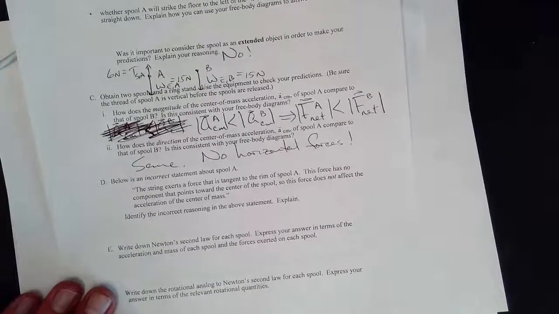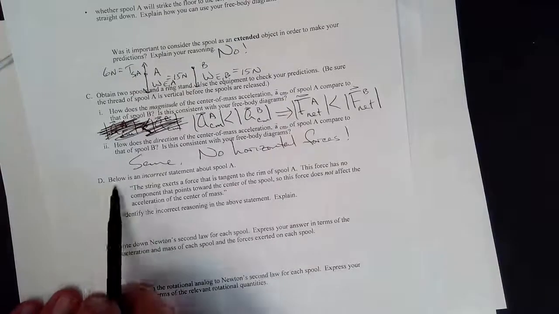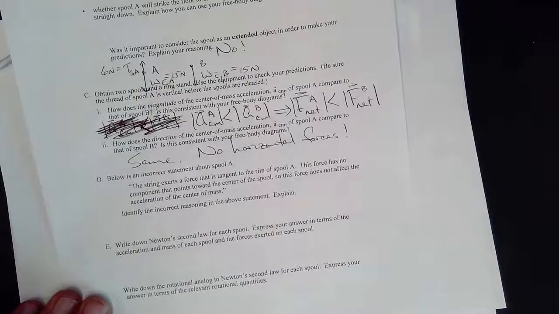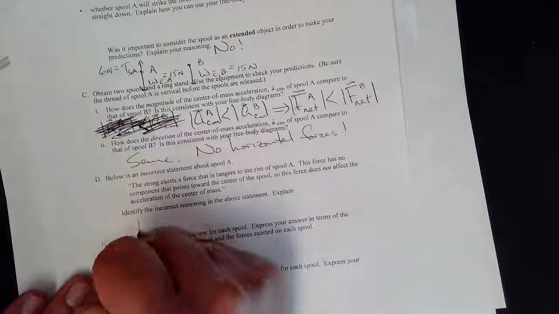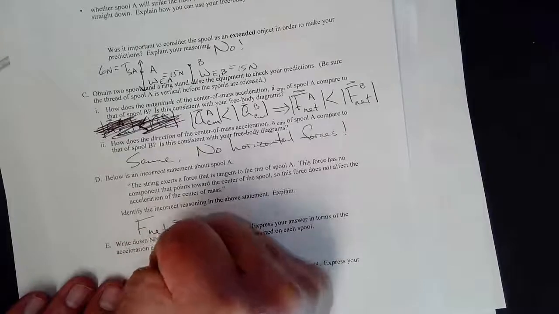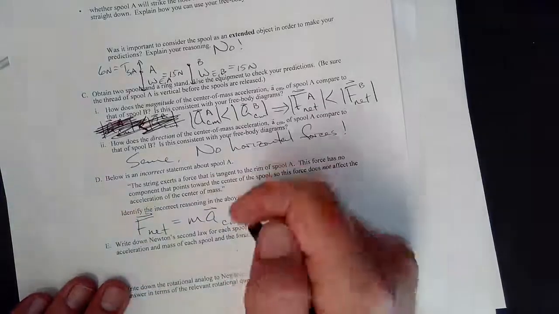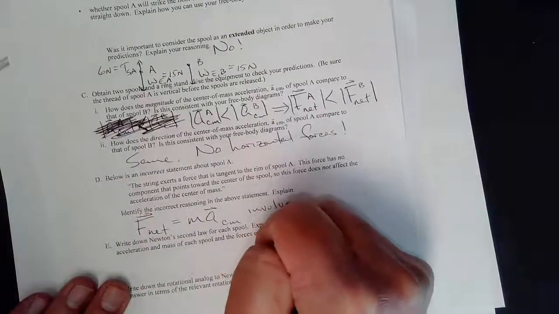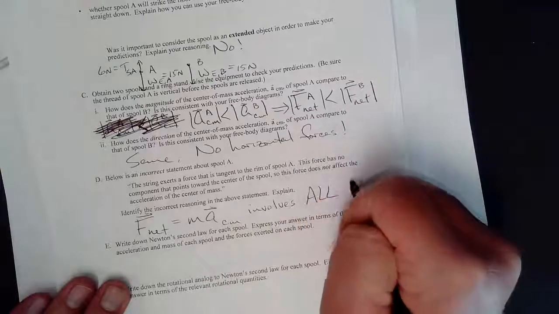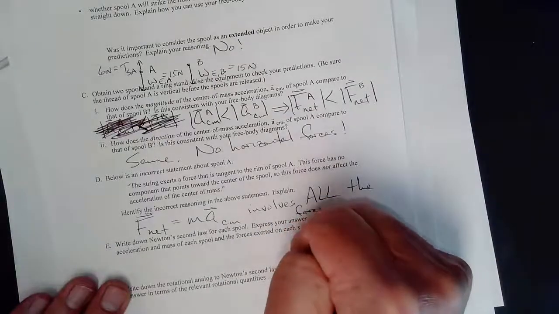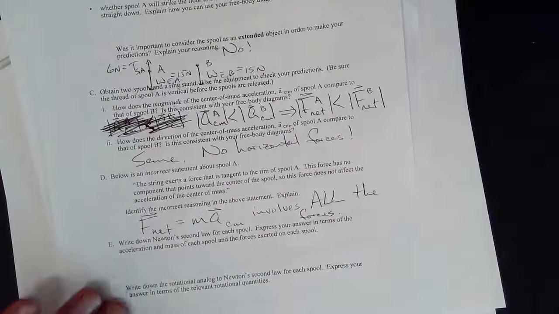Below is an incorrect statement about spool A. The string exerts a force that is tangent to the rim of spool A. This force has no component that points towards the center of the spool, so this force does not affect the acceleration of the center of mass. F net equals MA governs the motion of the center of mass. And this involves all the forces, regardless of where they act. That's why we only needed a dot when we were back doing linear dynamics.